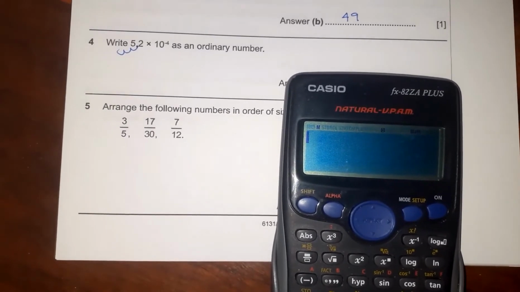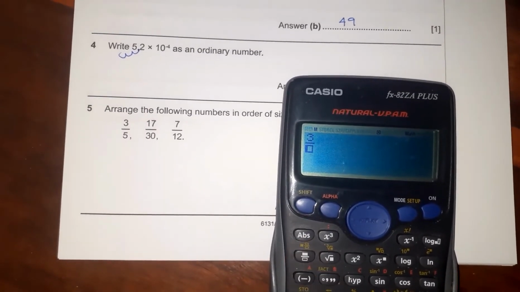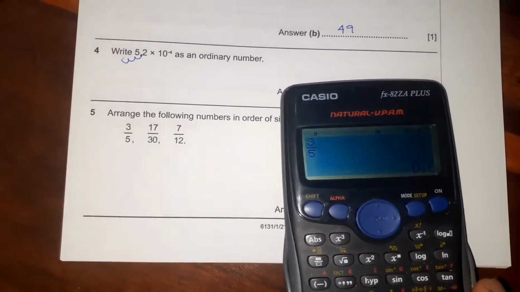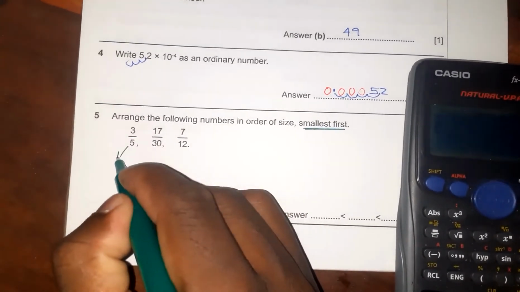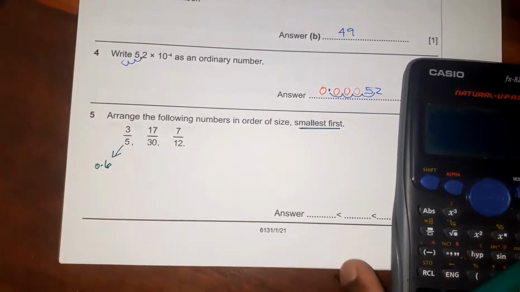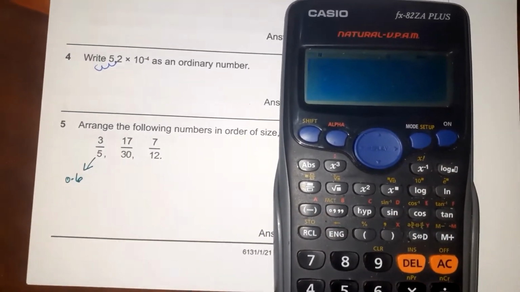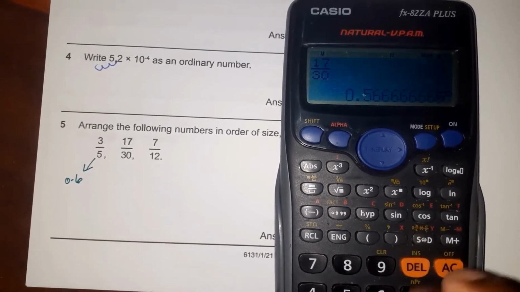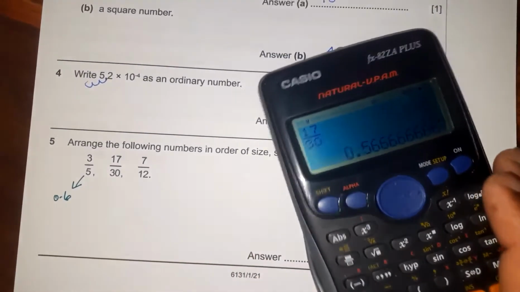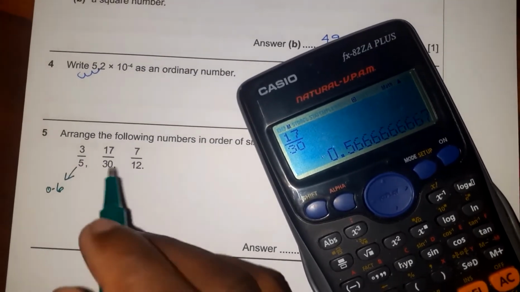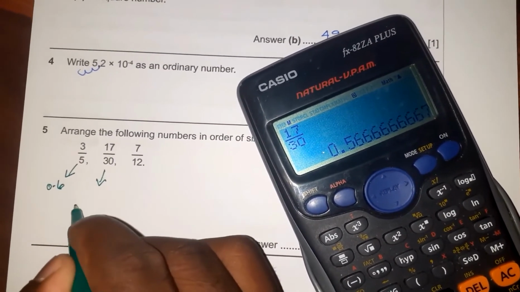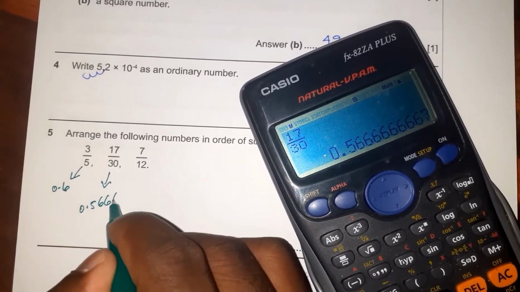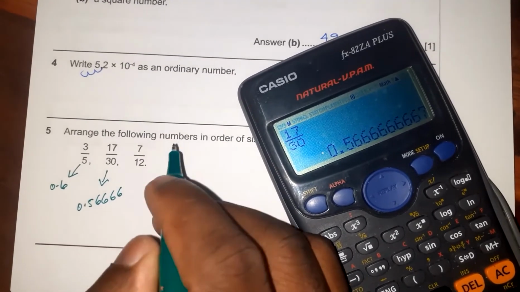Let's start with 3 over 5, which is 0.6. And then 17 over 30, here you can write the first 4 digits: 0.5666.